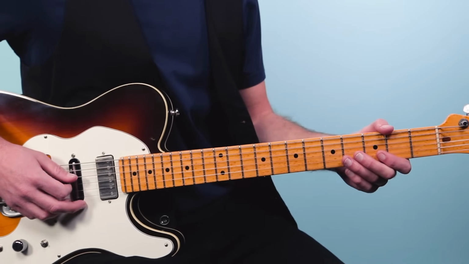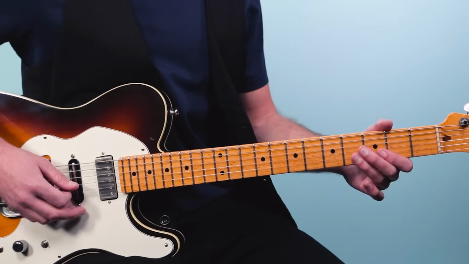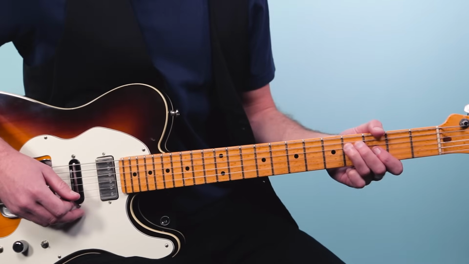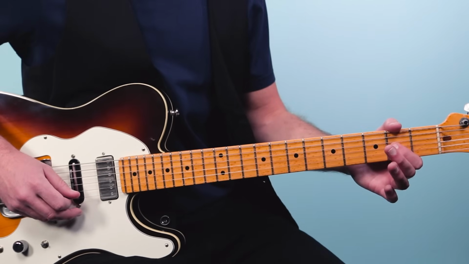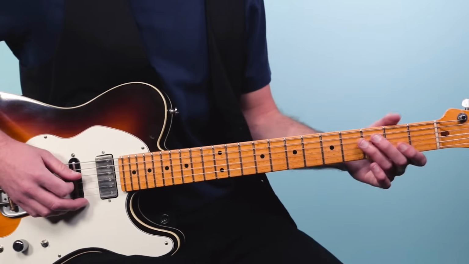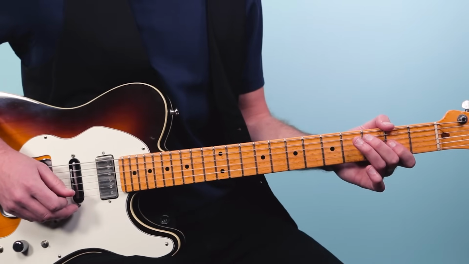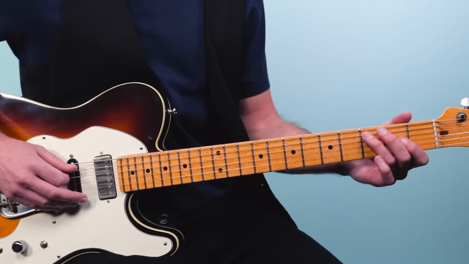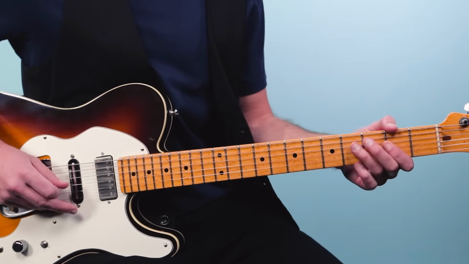Then we'll play the 4th string open, do the same thing, slide into the 4th fret, then the 2nd fret on the 3rd string. I just shifted down 1 string. We'll do that twice, then go back to A. Twice.